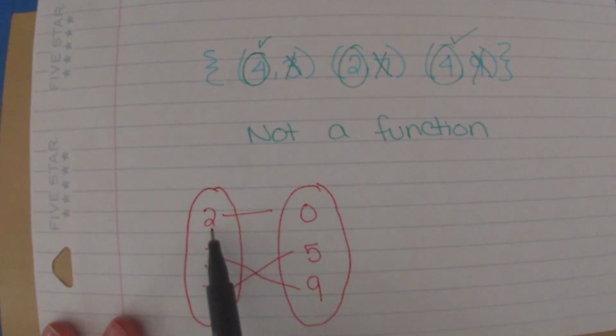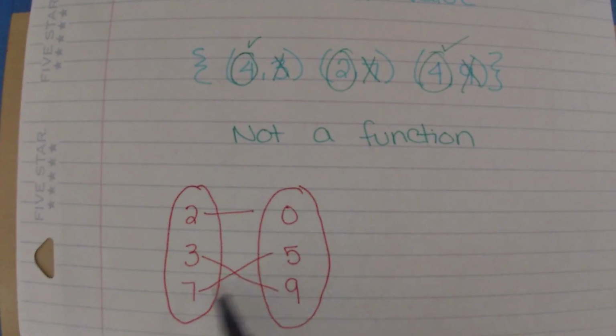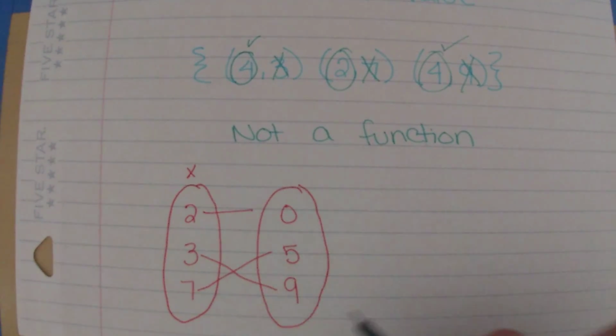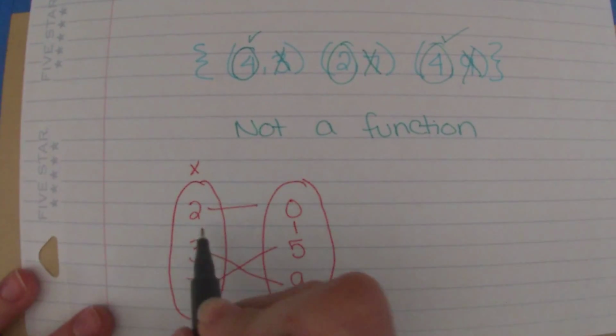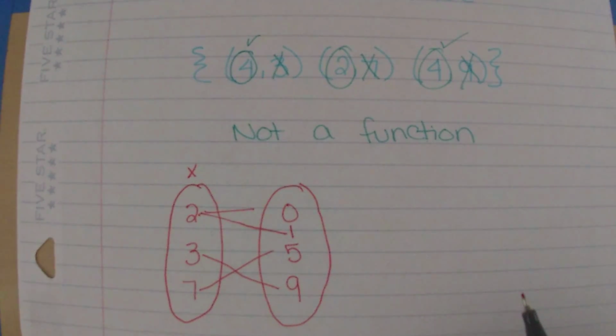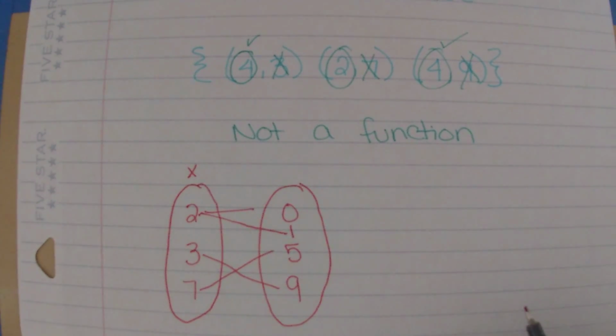This has one line from 2 to the 0, which means 2 is used once. One line from 3 to the 9, which means 3 is used once. And one line from 7 to 5, which means that the 7 is used once. Since all of those X values, the X values were always on the left, only have one line, we would say that that is a function. But as soon as we add another line, so let's just say we squeeze a number in here and we put 1 here. Now this 2 has 2 lines coming from it, and the 2 is being used twice. That means we have an x value that does repeat, and that would not be a function. So it's always looking at that x value.